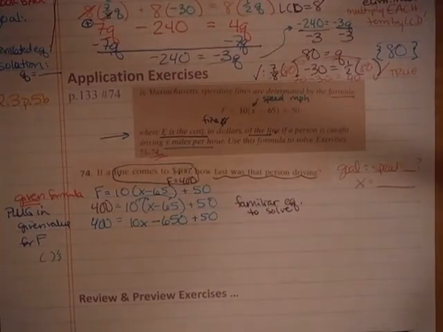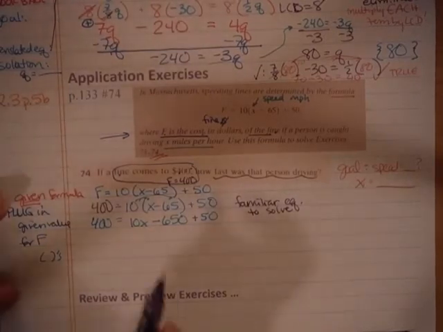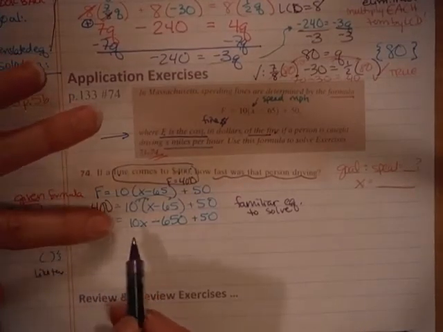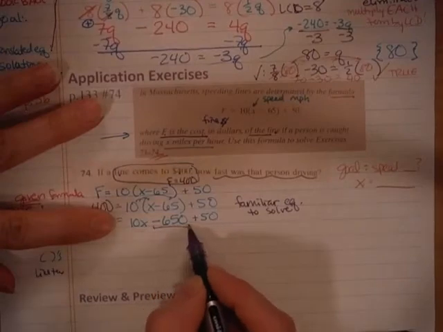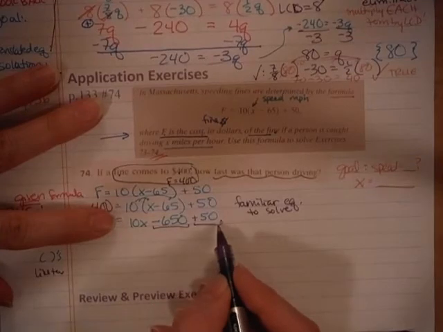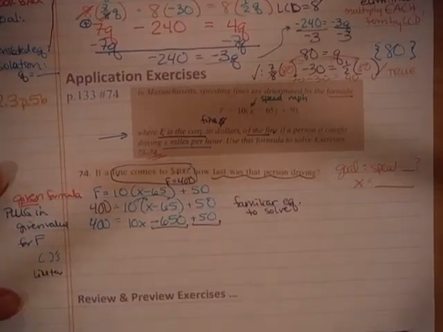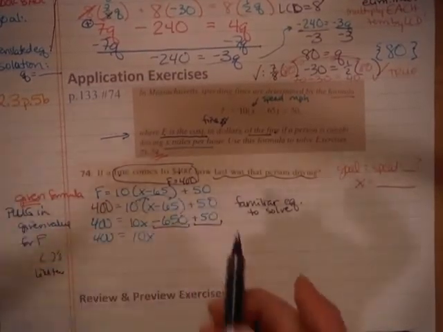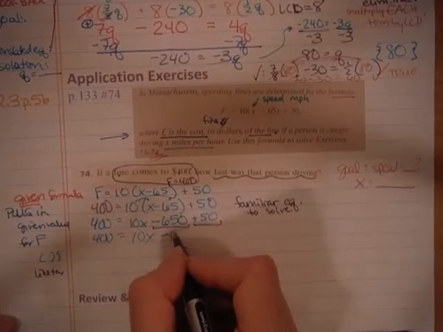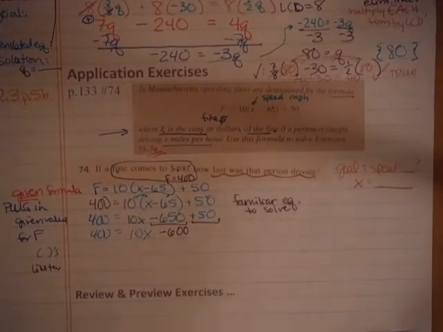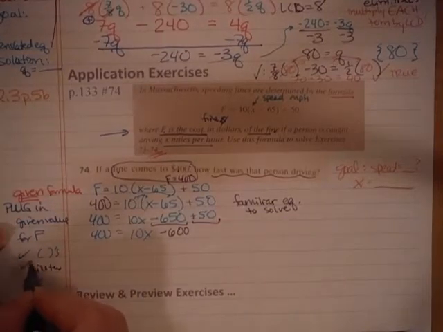Next, we look for any like terms on one side or the other. Again, the left is just 400, so nothing to combine. But on the right side, we have negative 650 and positive 50, so that combines to give you negative 600. So you have 400 equals 10x minus 600. Minus 650 plus 50 is minus 600. Okay, so we took care of parentheses, took care of like terms.